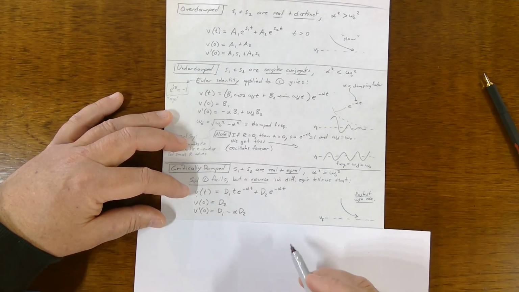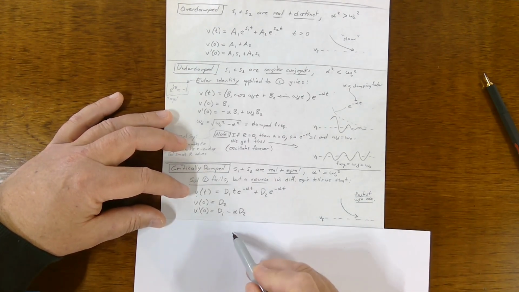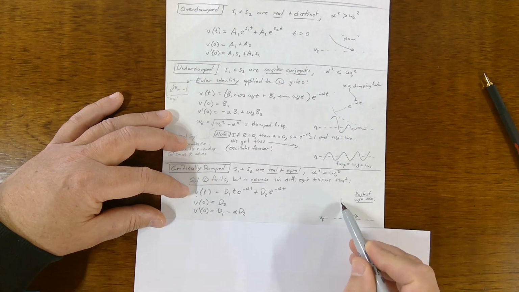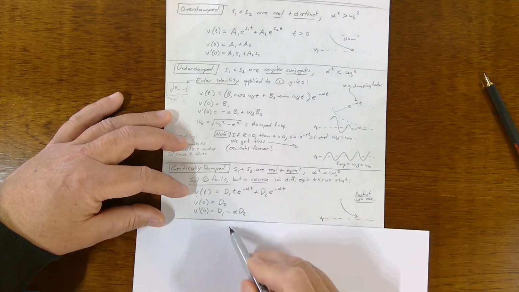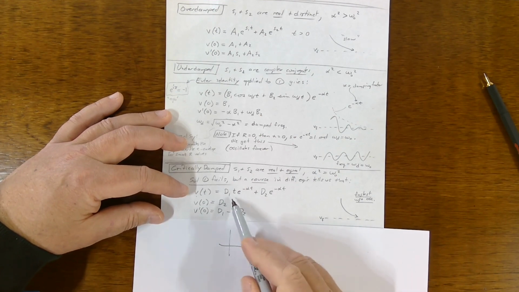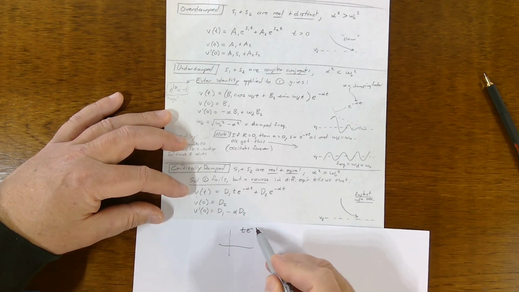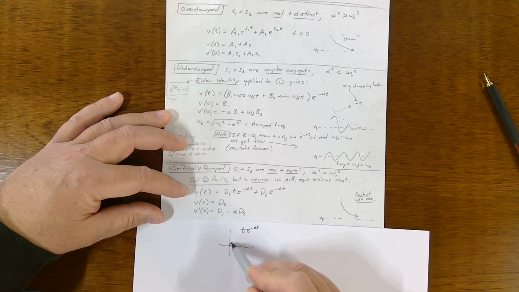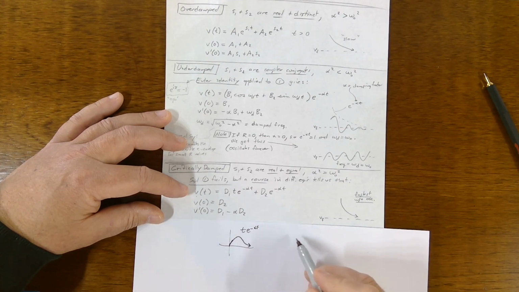But we can think about the shape of the curve a little bit, like this. It's going to go down like this most of the time, but not necessarily always, because think about the first one, t e to the minus alpha t is 0 here. It's like a line multiplied times an exponential. So it's going to want to go up, but then e is going to win. It's going to go down like that.